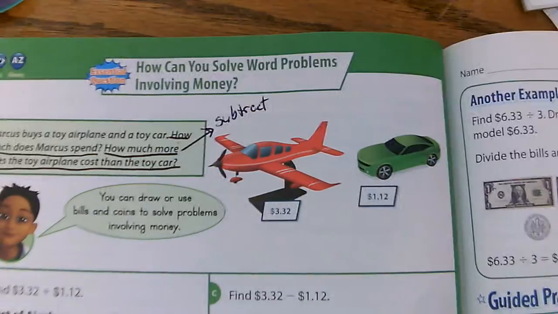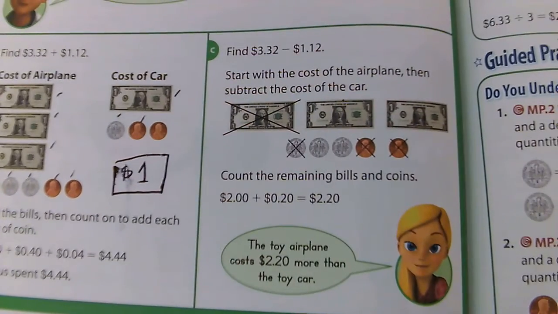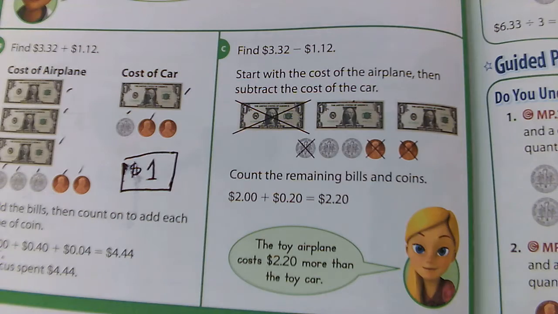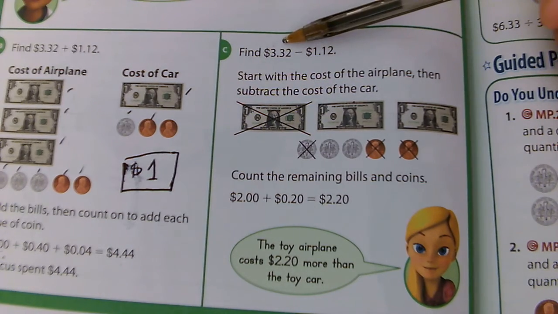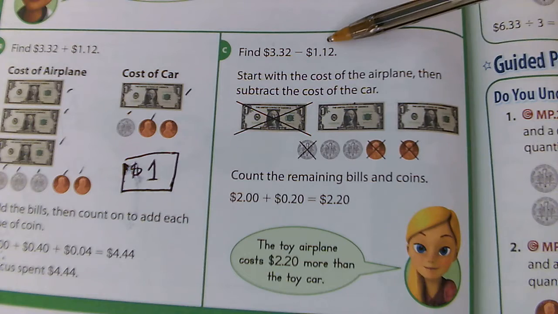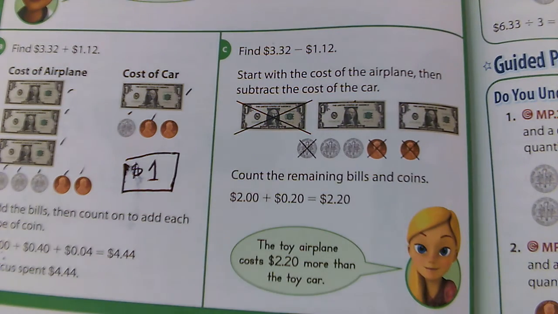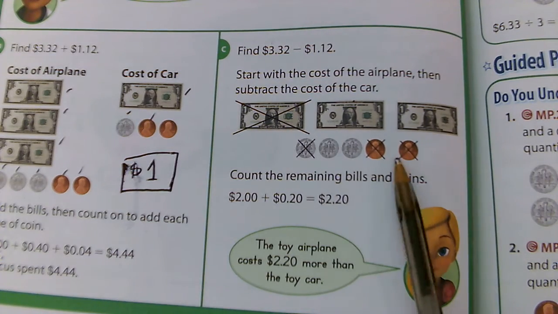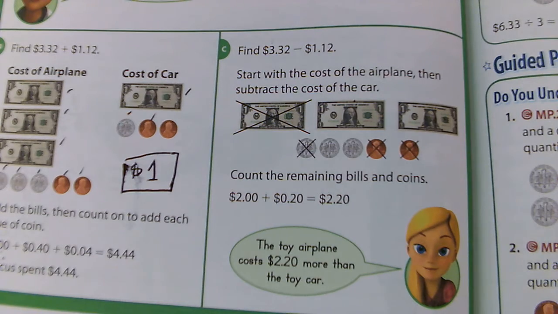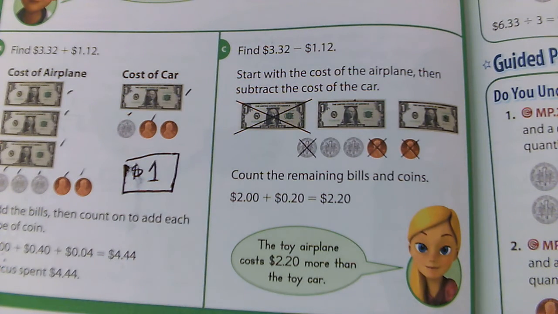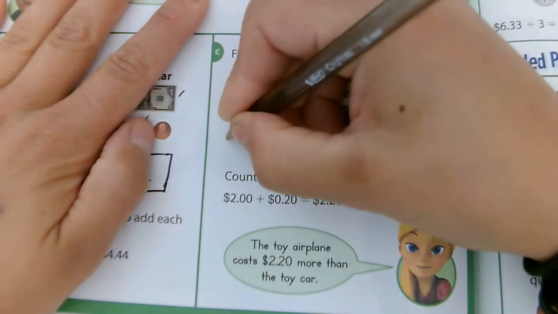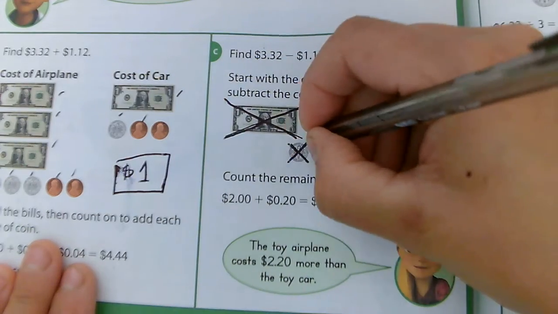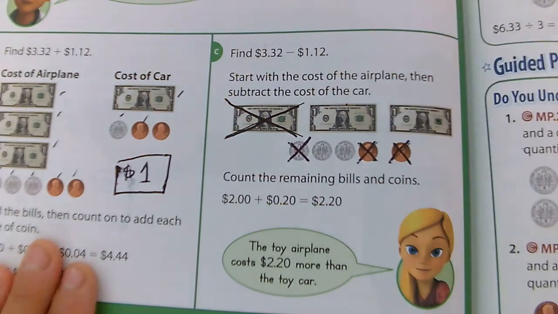So that is what they did. Oh, let me move this down a little bit. That's perfect. That's what they did here in part C. Find $3.32 minus $1.12. Okay, so we started with the cost of the airplane. So you see here that they've got $1, $2, $3.32. Then what they did is they crossed off the cost of the toy car, which was $1.12. That's why they have $1, that's 10 cents, and there's 12 cents.